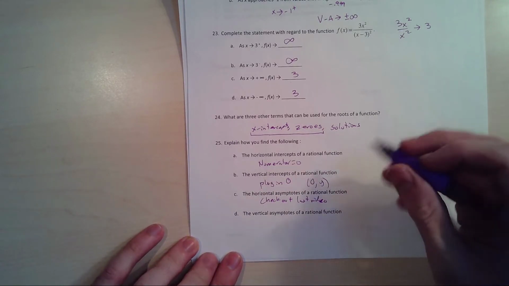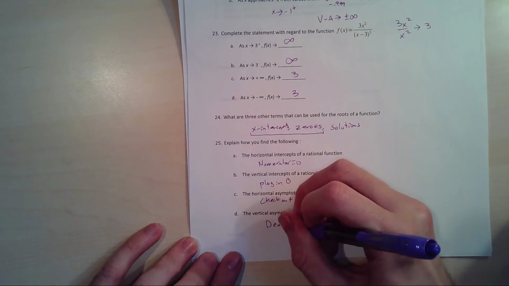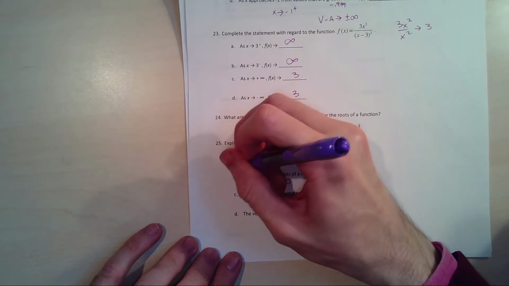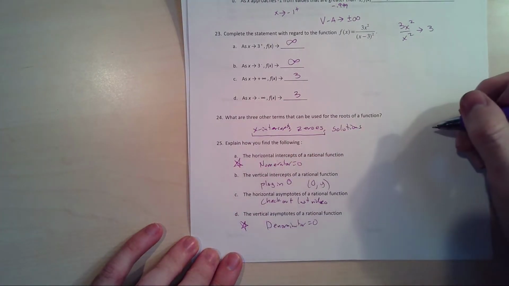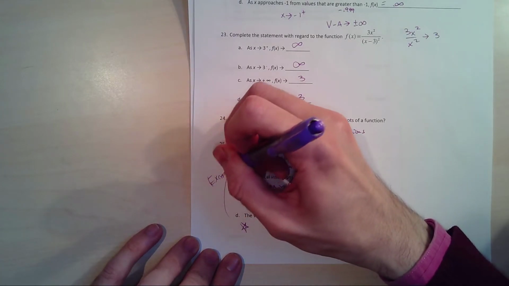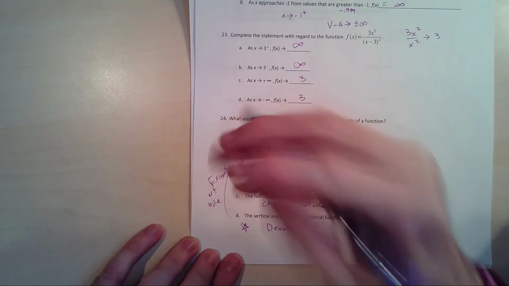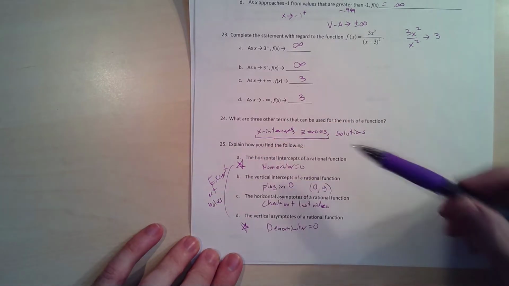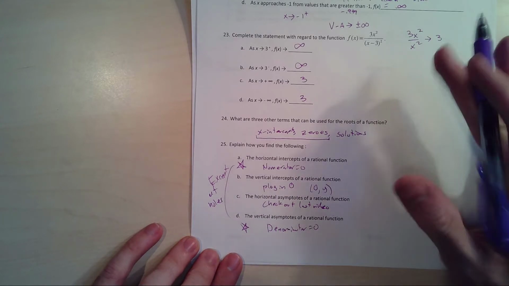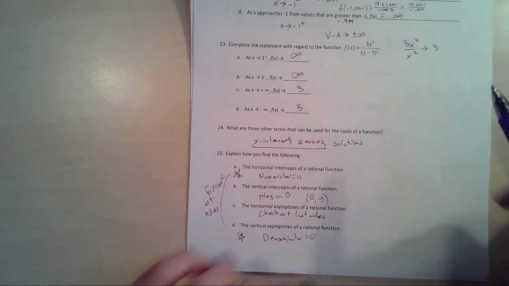Vertical asymptote is denominator equals 0. There's a big warning for both this guy and this guy. Except at holes. Except at holes. So if the top and bottom both cancel out with each other, neither of these apply anymore. So you got to be checking for holes first before you do these steps.